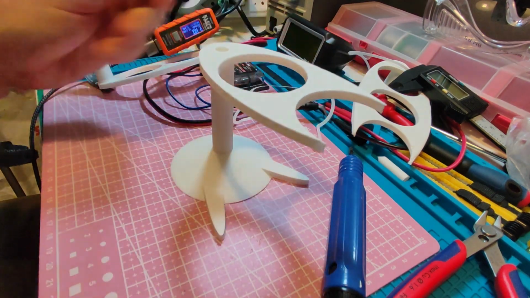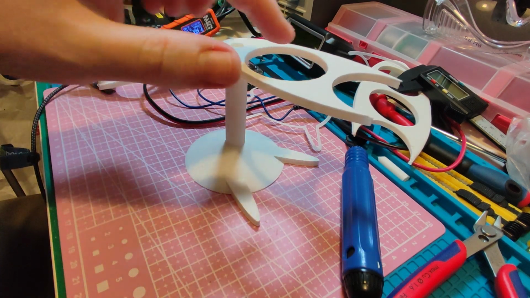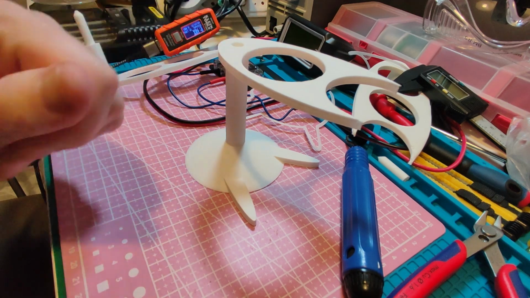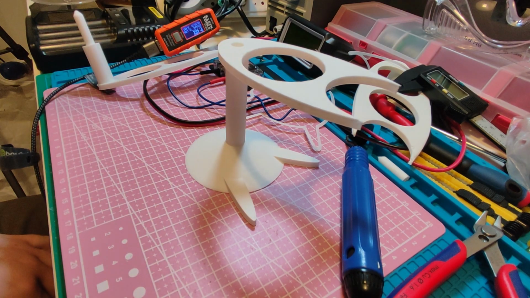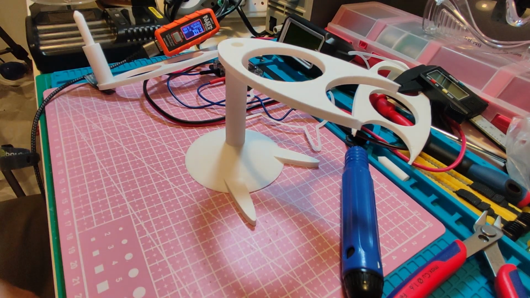So yeah, let's go fix the second one and make the hole just a tiny bit larger.